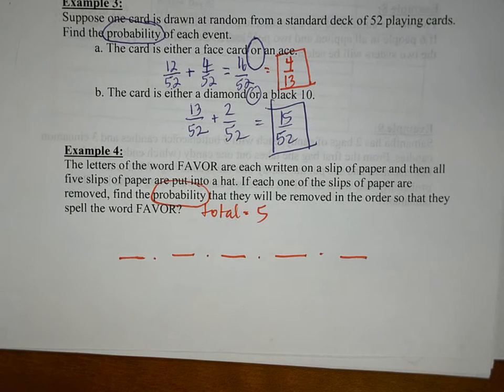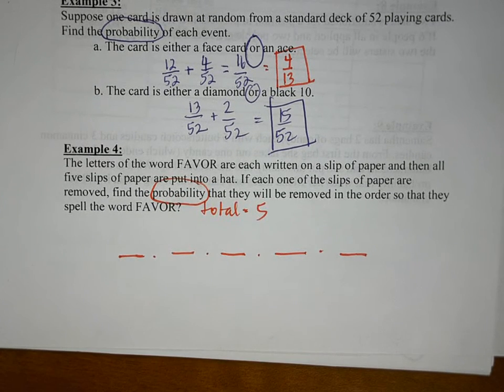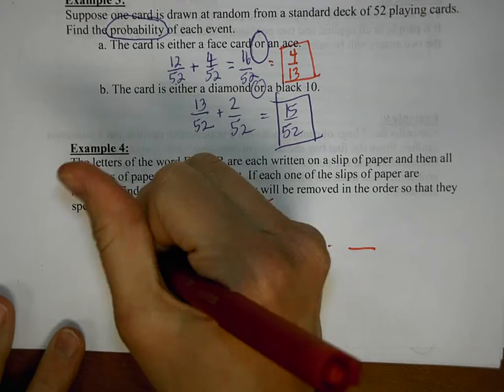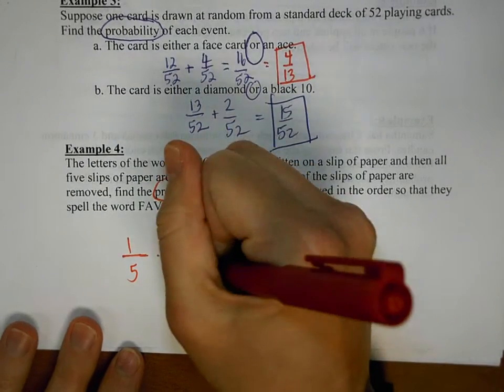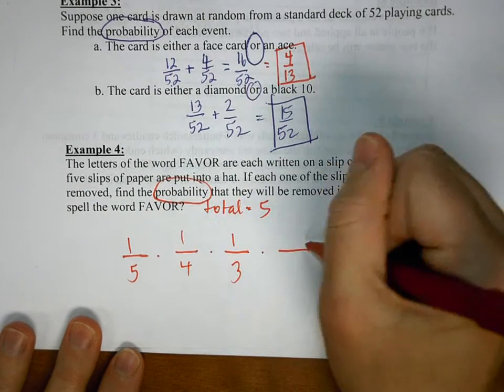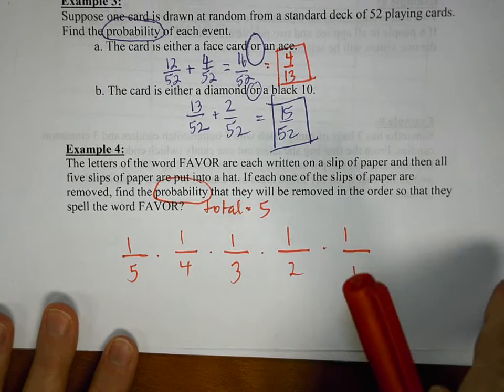Now, if we want it to be spelled in that specific order, in order for my first letter to be F, how many choices do I have? 1 out of 5. And then what happens? 1 out of 4, 1 out of 3, 1 out of 2, and 1 out of 1. Blast off. Can anything cancel on this one?